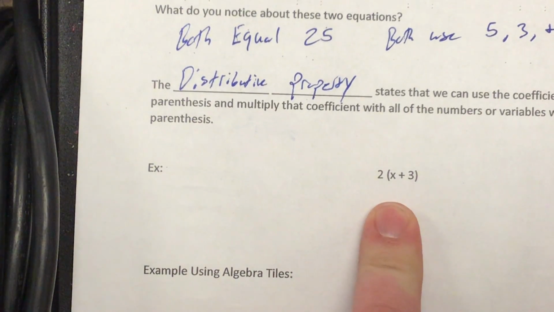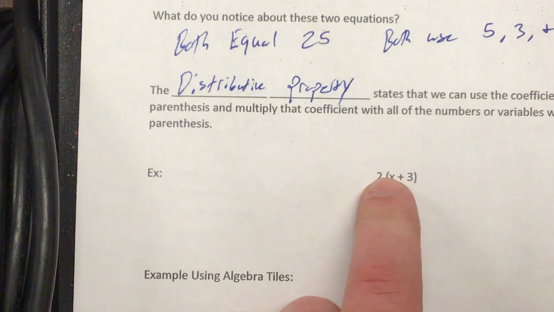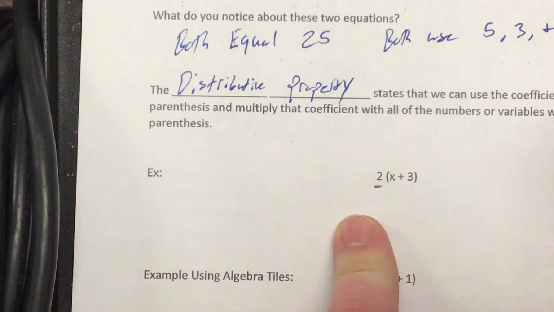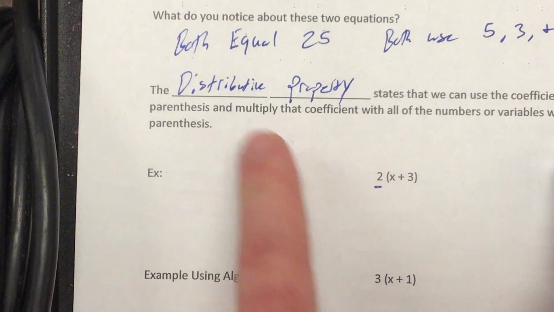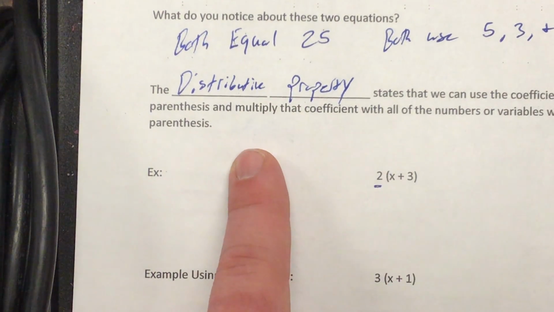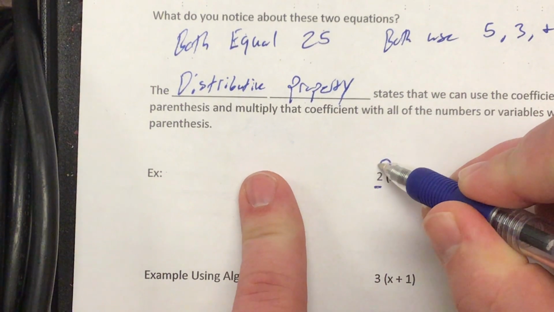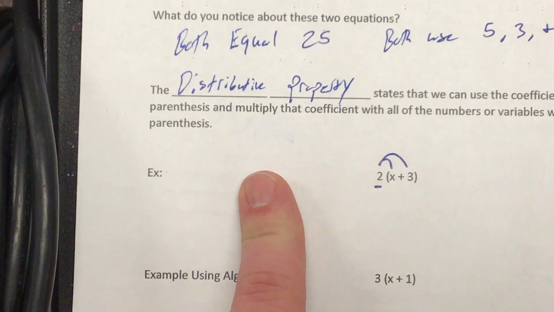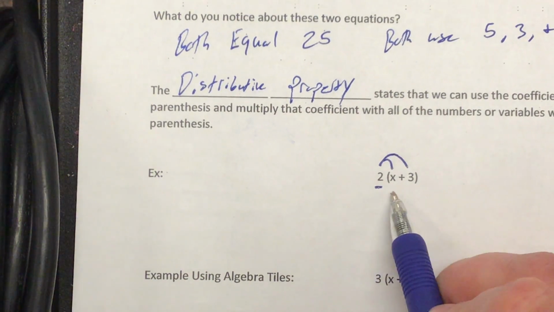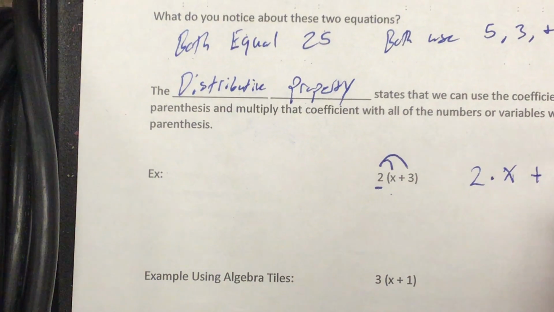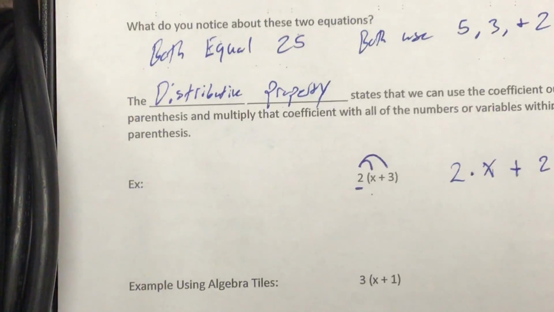All right, so now here's an example. What are we going to do with this 2? This is our coefficient, this 2. And we said we use the coefficient outside and multiply it with all the numbers inside. So we take this 2 times x, we take this 2 times 3, we distribute it. So now our new expression looks like 2 times x plus 2 times 3.